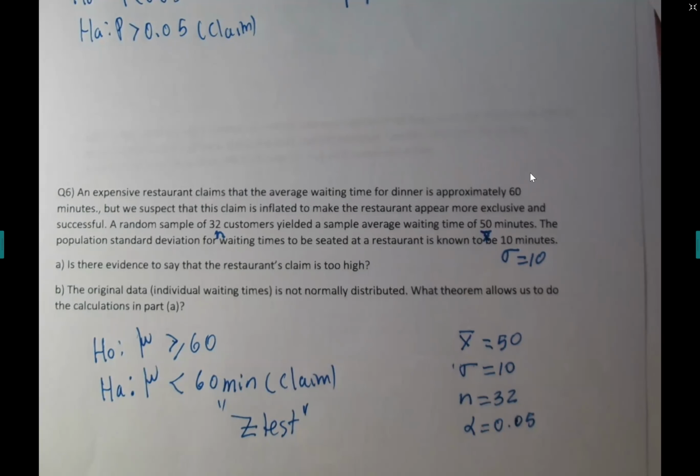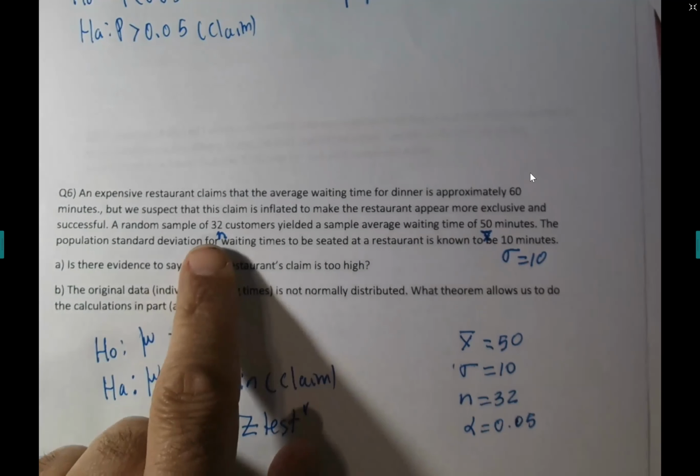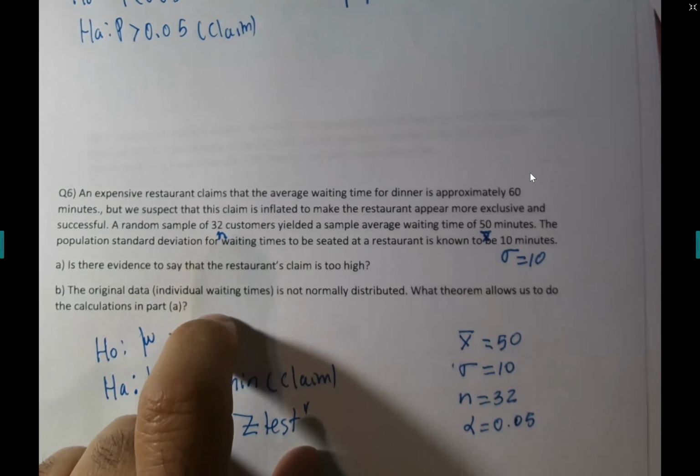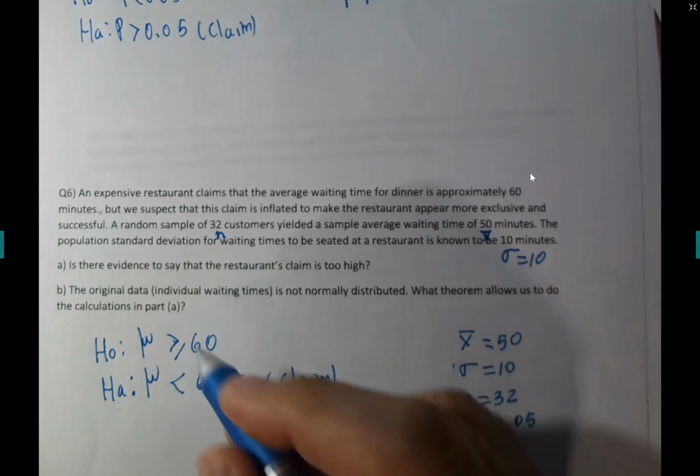Okay, he says the original data, individual waiting times, is not bell-shaped. Can we still perform the claim? What theorem allows us to still do the calculation? Because the sample size, guys, is more than 30, we don't care if the original population is bell-shaped or not. It's called the central limit theorem. That's what we learned in chapter 5.